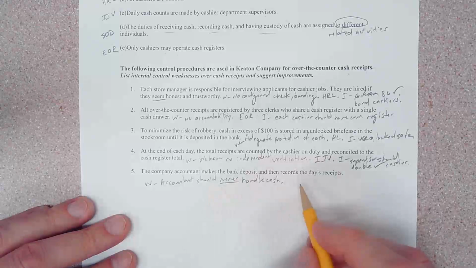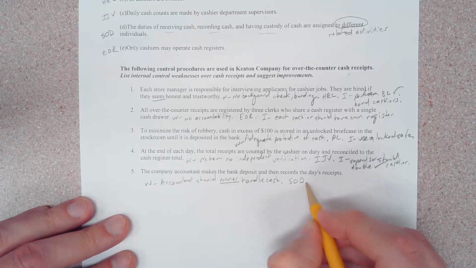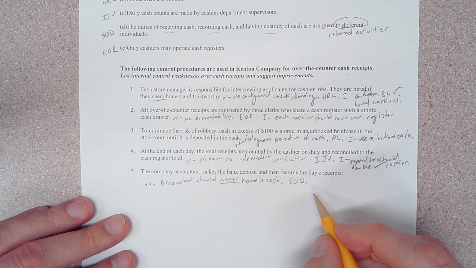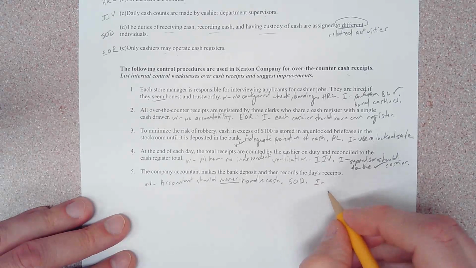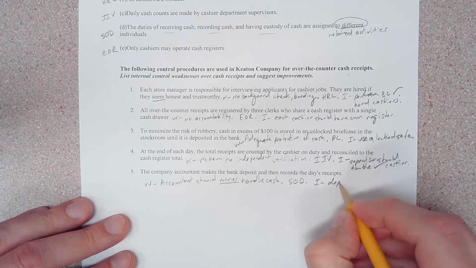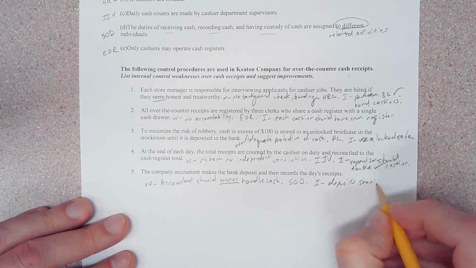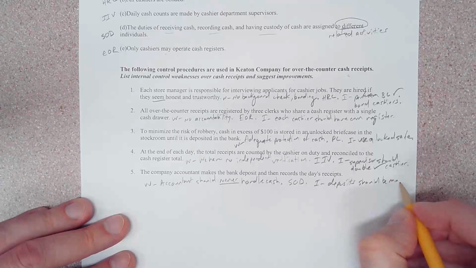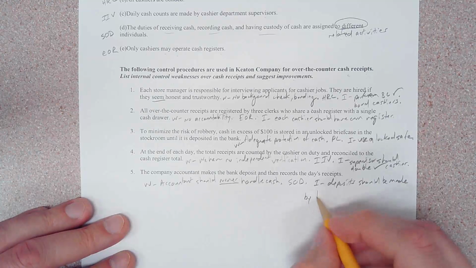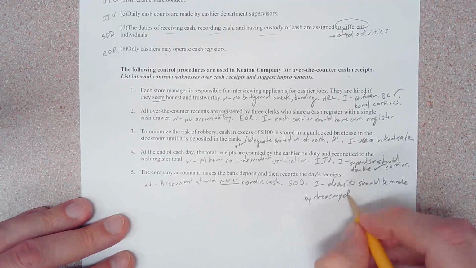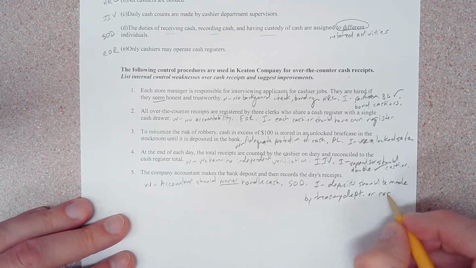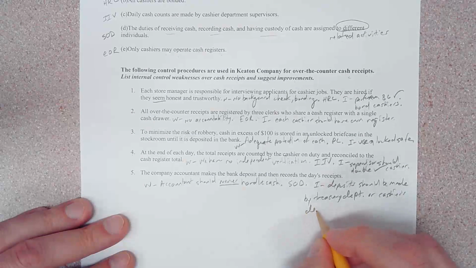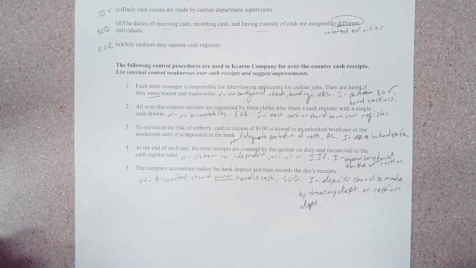These are related activities, so this is a segregation of duties issue, and our improvement is that the deposits should be made by somebody else. By the Treasury Department in a larger organization, or the cashier's department, depending on the size of the organization. Okay, so that's it for this one, and we'll move on soon.